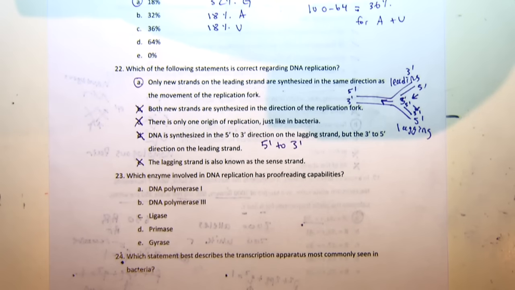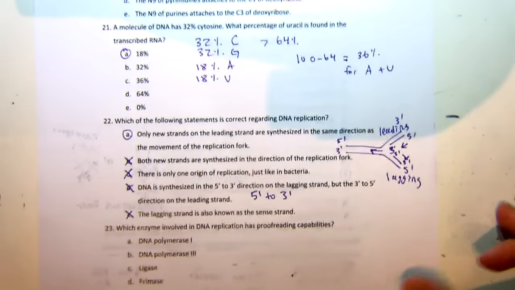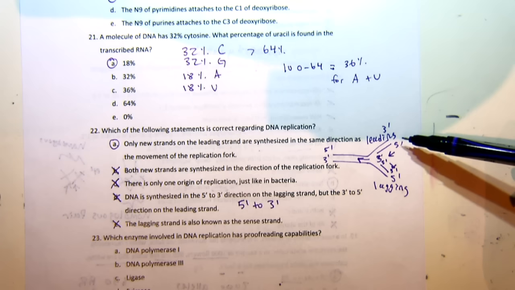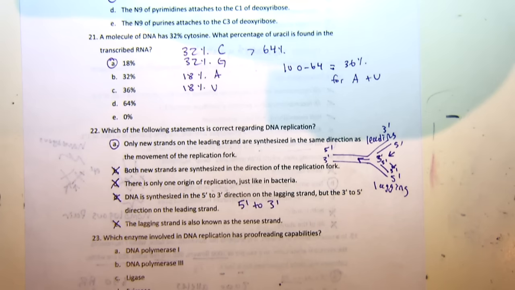Right, 23. Which enzyme involved in DNA replication has proofreading capabilities? Oh, sorry, you have a question? So that's happening on one side of the replication fork? Yes. The other side is just going to be the complete reverse. So if in this case the top is the leading, the other half is going to be lagging. I can draw that real quick for you, just so it's clear.